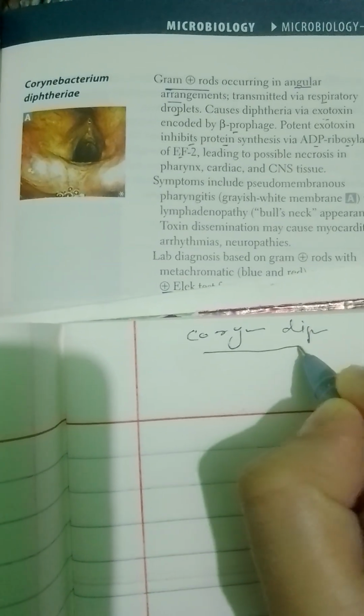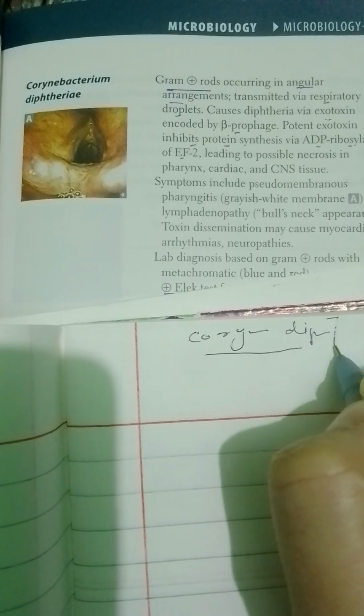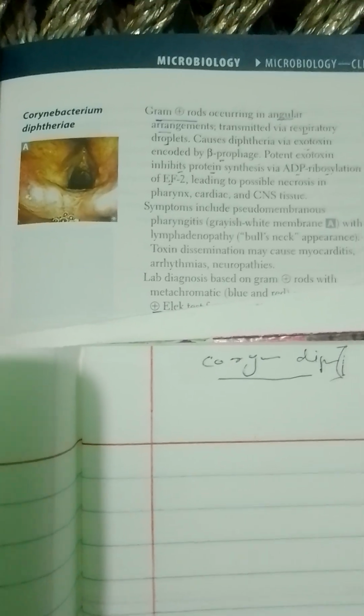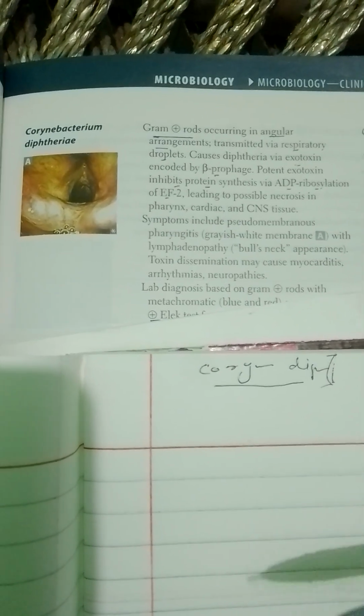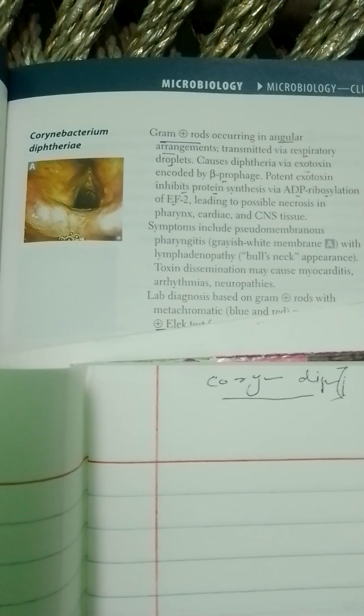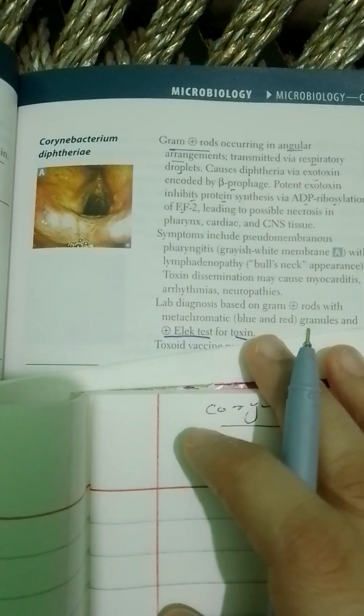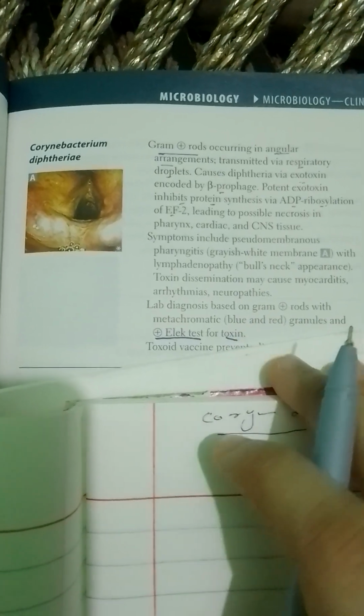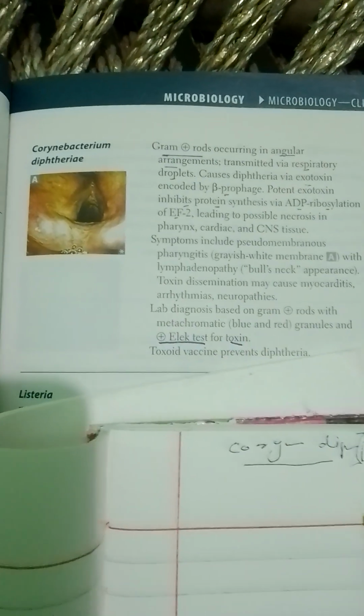The patient comes to us with some kind of membrane in the pharynx area. That is what a patient is typically presented with, and the patient might present with some kind of heart rhythm problem, or some kind of neuropathy. Then we will discuss it and see further.